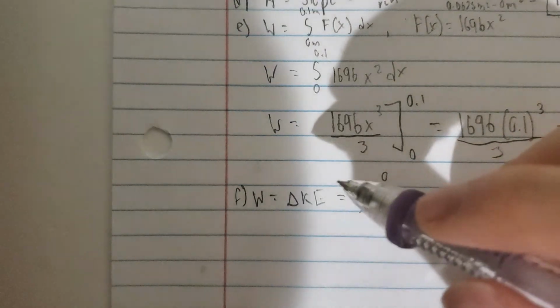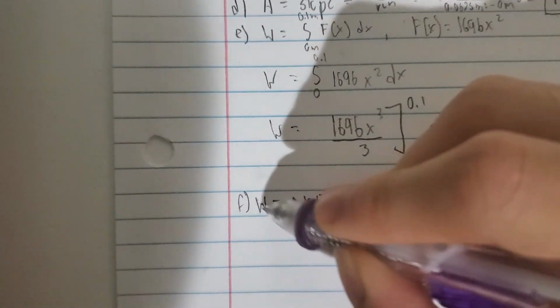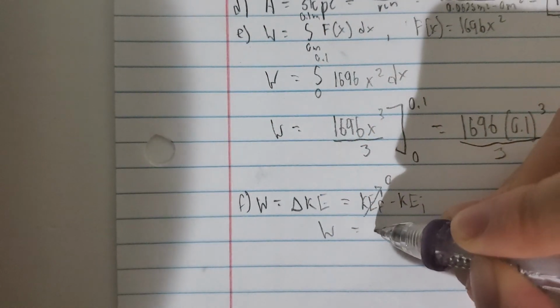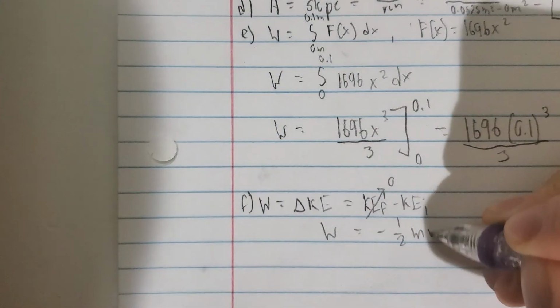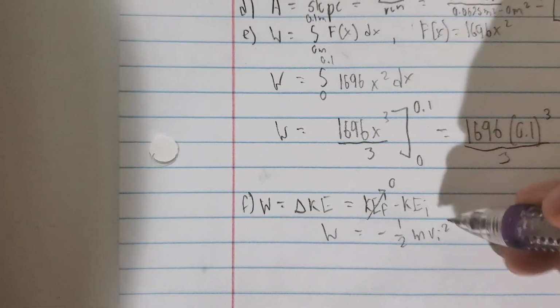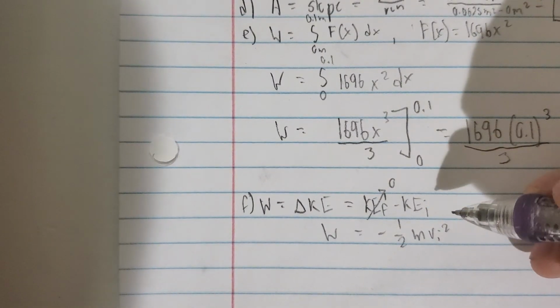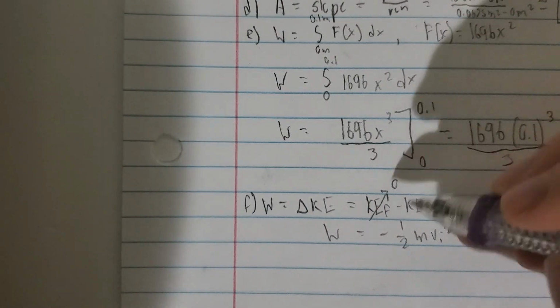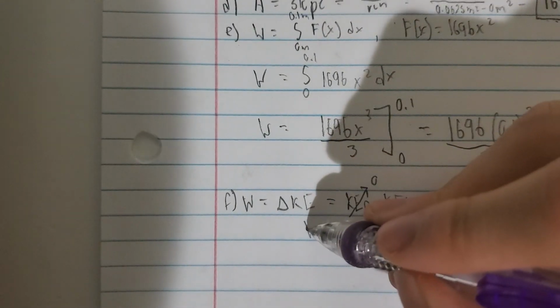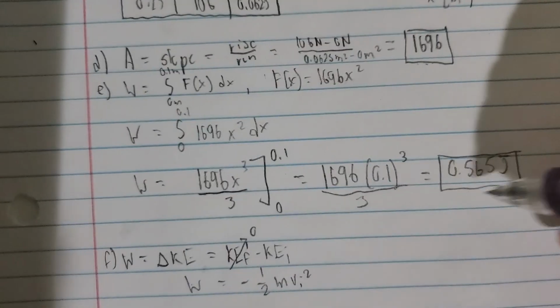So work is going to be equal to -1/2 mVi squared. So Vi is basically the speed of the cart just before it strikes the spring, which is what we're trying to find. Now, this work is a little bit different from this work right here.